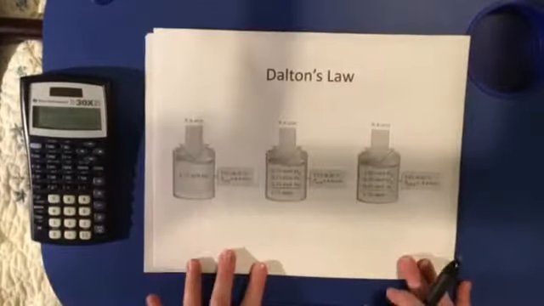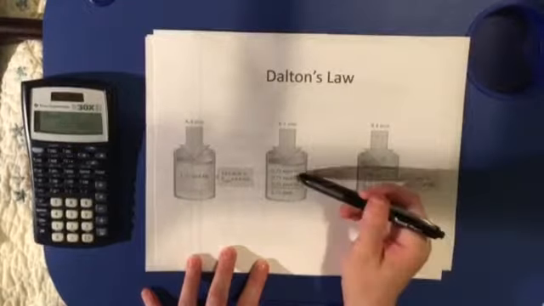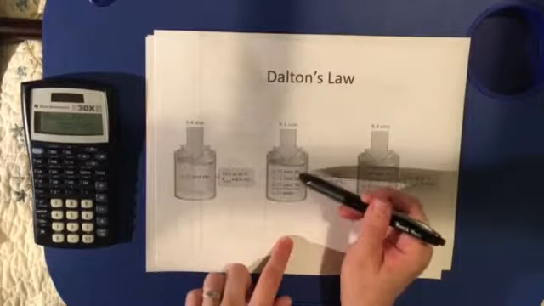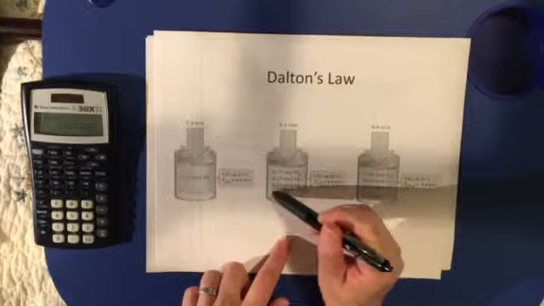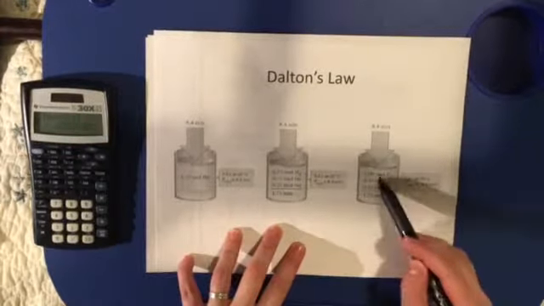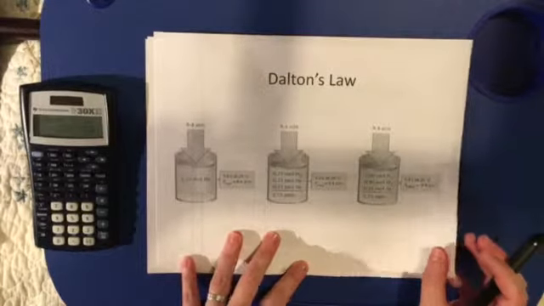And so here, if you have 1.75 moles of helium, 0.75 of hydrogen, 0.75 of helium, 0.25 of neon, all these are going to add up to equal the total pressure in there.